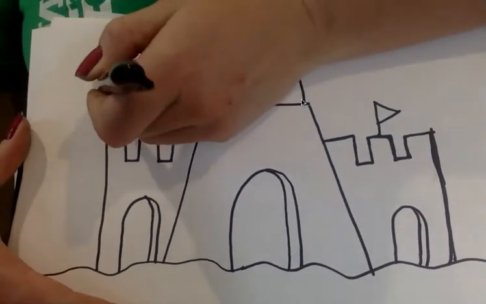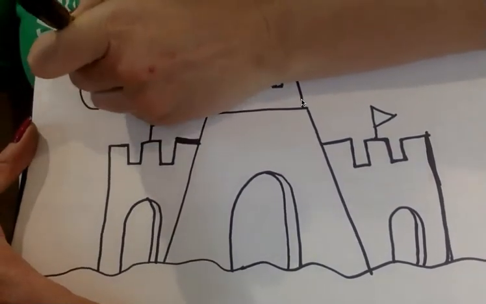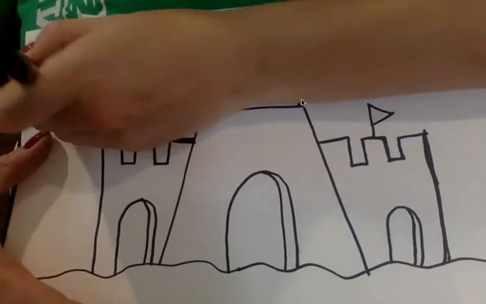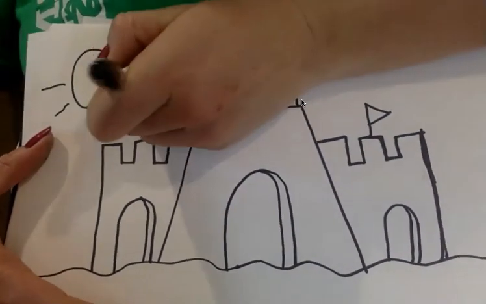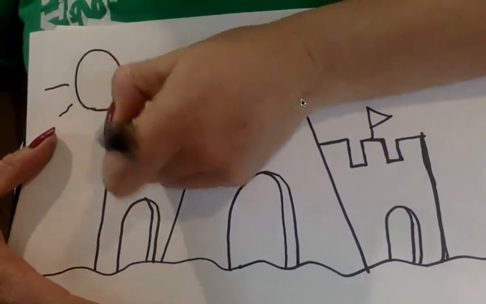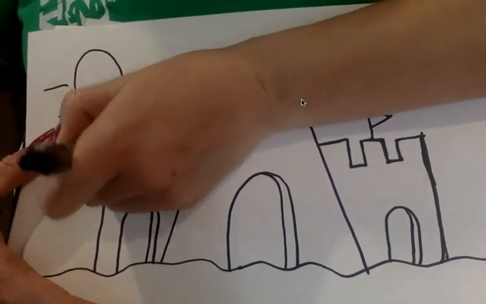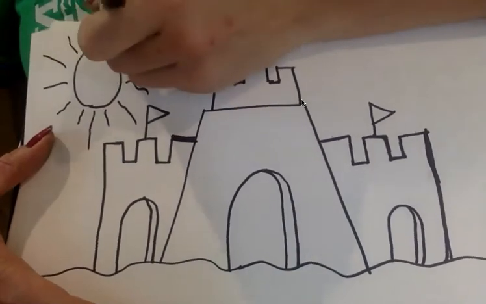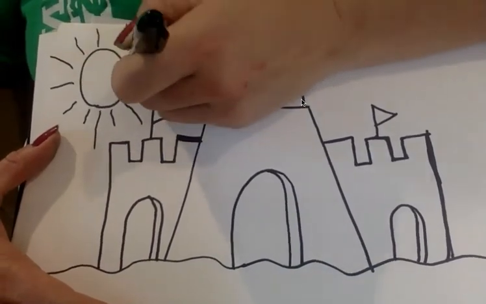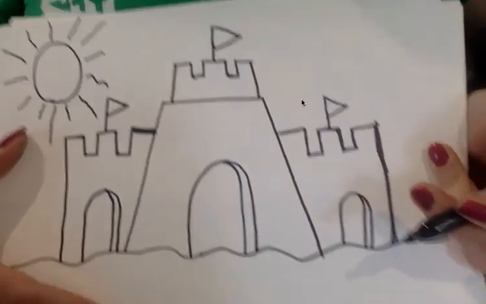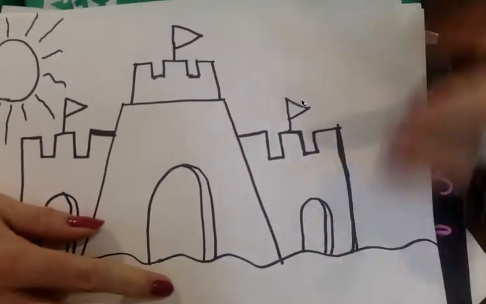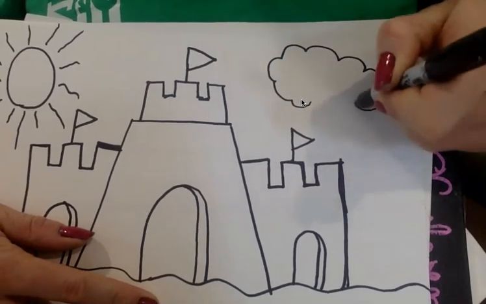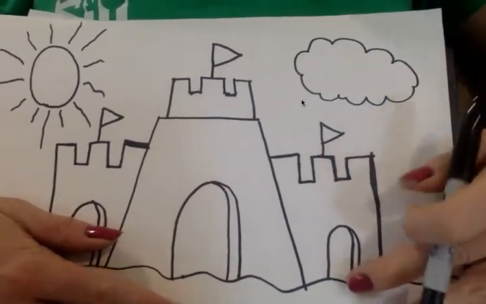So over here on the side, I'm going to draw a sun. Draw a circle. And then you can make your sun however you want. You can make the lines straight. You can make them curvy. You can make some short and some long. I think variety is always pretty good. One of the things to remember when you're doing this at home is just to take your time and do your best. So there's my sun. I'm going to make a cloud over here. Just a nice little fluffy guy. Here we go. Looking good.